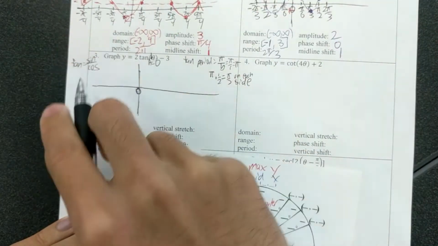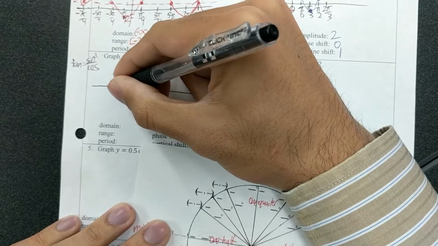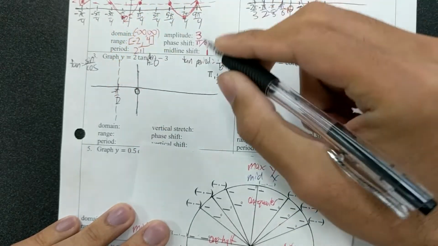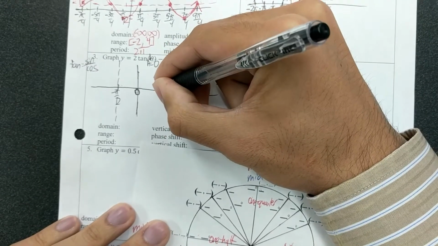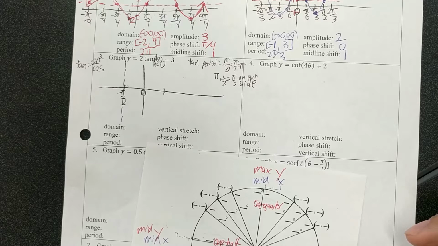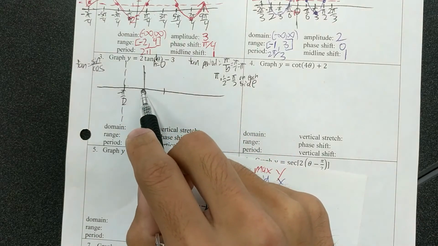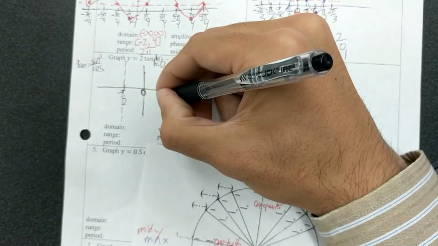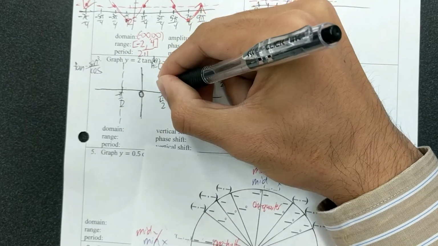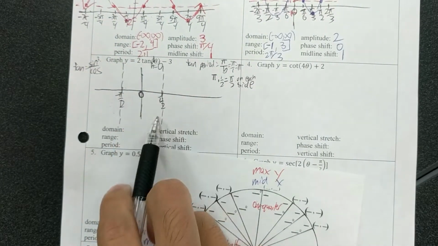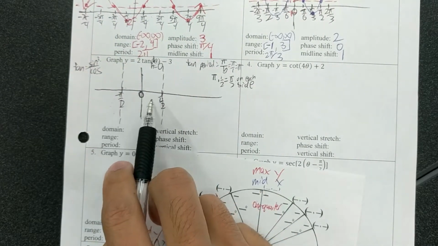Okay, so from 0, I go left pi over 2 to get one asymptote. And I go right pi over 2 to get another asymptote. Okay, and then from the midline value of 0, I go pi over 2 to the right to get my other vertical asymptote. Right, so I want the distance between the vertical asymptotes to be pi, which it is.